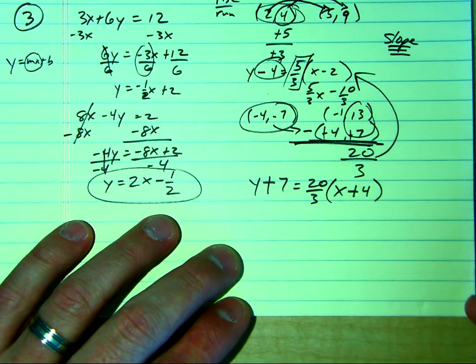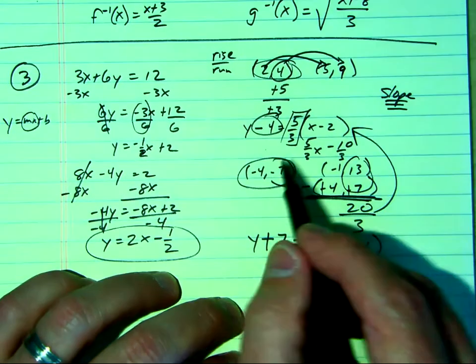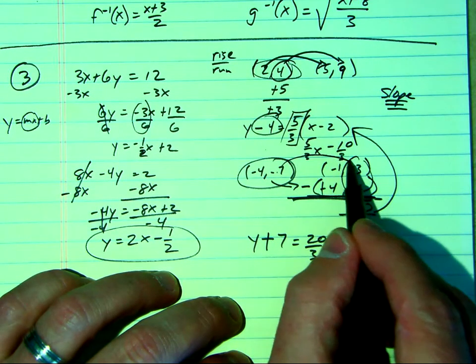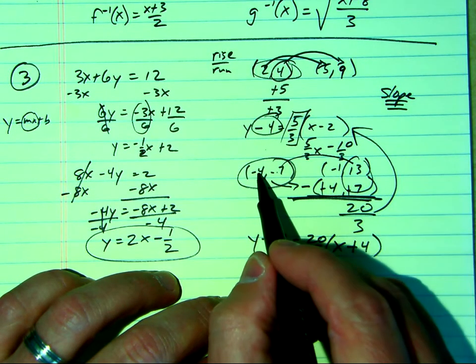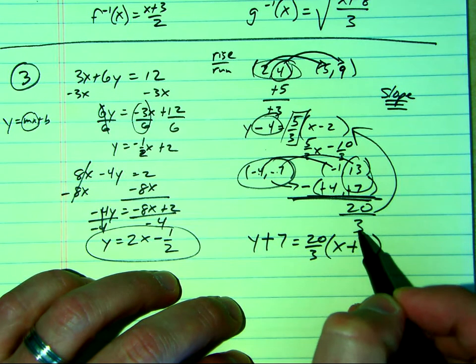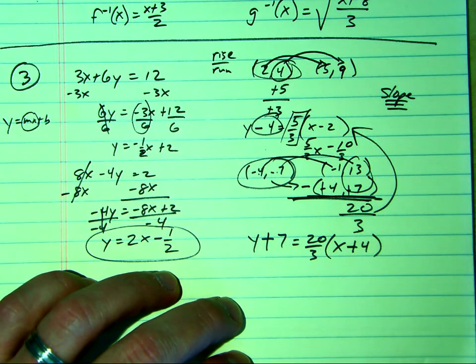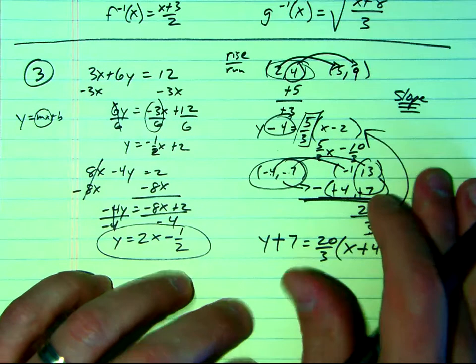Okay? Let's see if I did that right. From negative 7 up to 13 is 20. From negative 4 to negative 1 is positive 3. Yeah, got it right. Is there a question? No questions? Okay, that's good for today.